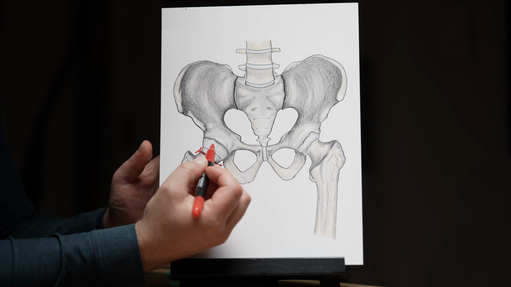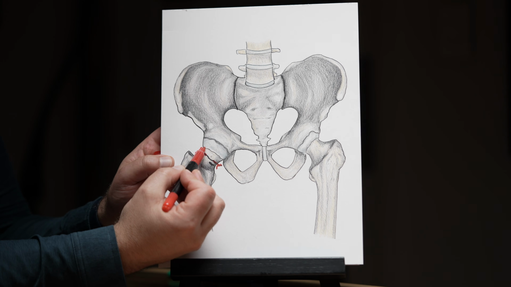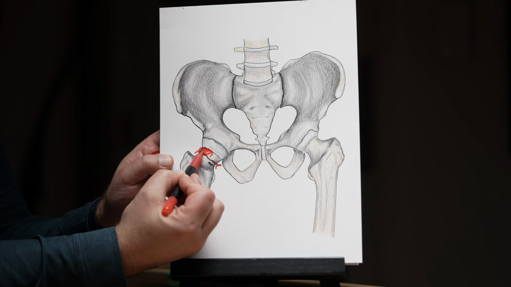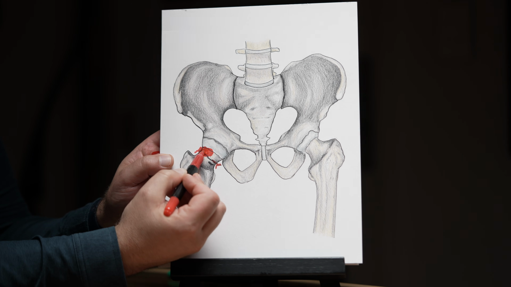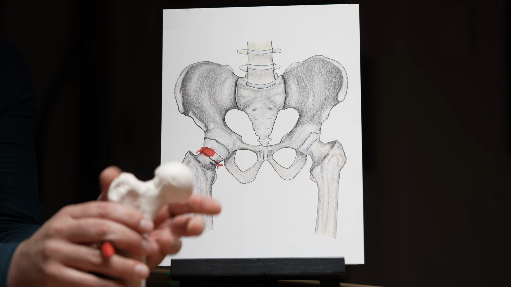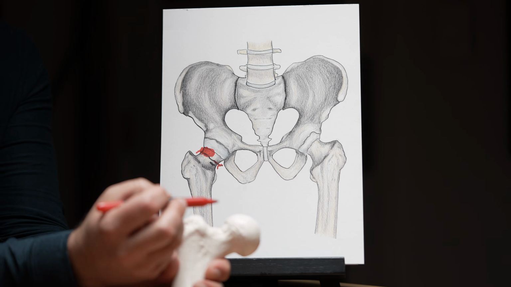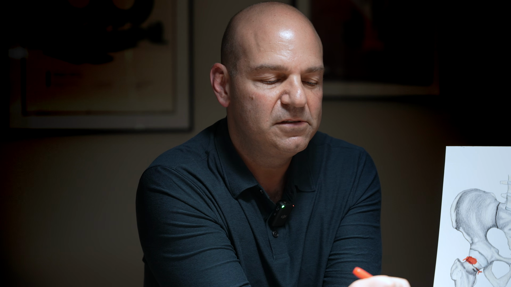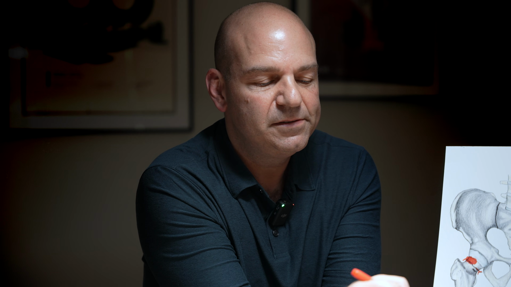Basically, on the neck, right around here, it's actually sort of in the front, a bump develops. So if I look at the model here of the femoral neck, and this is typically the location of it, and I'll just color it. You get a prominent bump of bone.